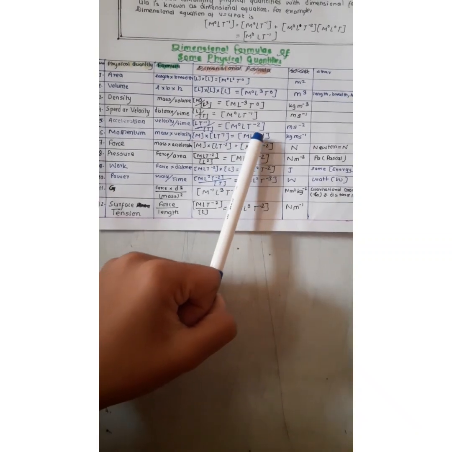Okay, and acceleration means what? Acceleration means velocity upon time taken. Velocity means LT^-1 upon time taken means T, and the dimensional formula is LT^-2, meter per second square. Momentum is MLT^-1, kg meter per second. Force means mass into acceleration, so MLT^-2. Its SI unit is Newton. Then what is pressure? Pressure means force upon area. Force is MLT^-2 upon L^2, so ML^-1T^-2.